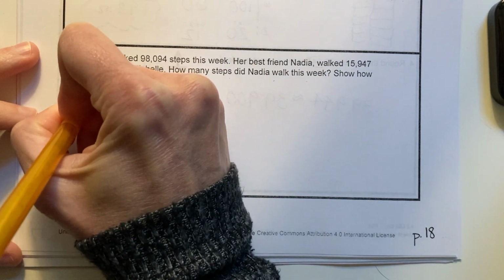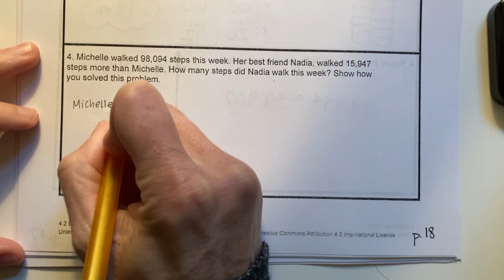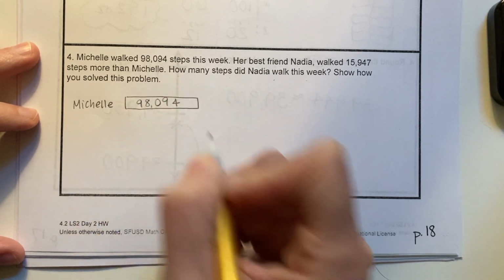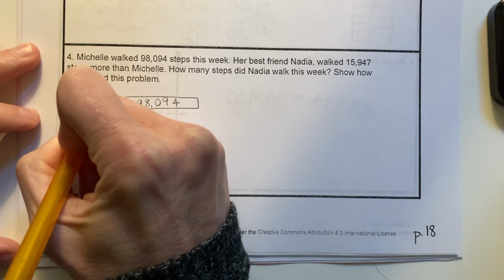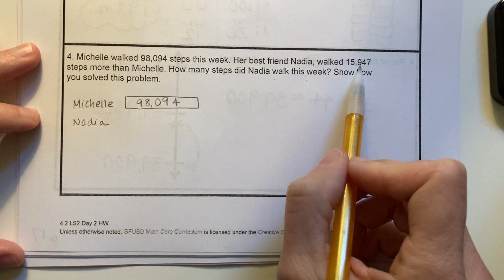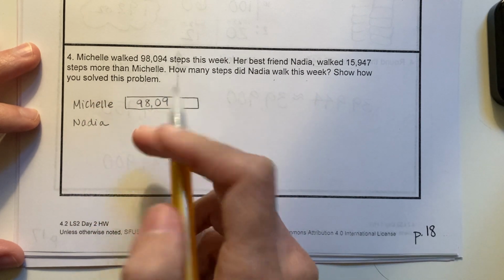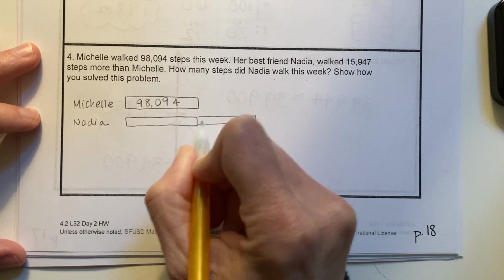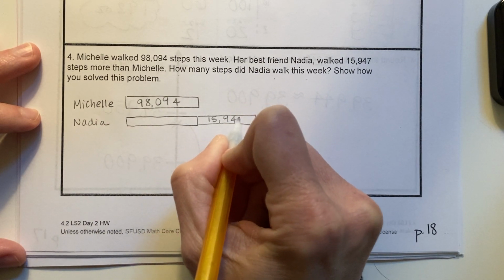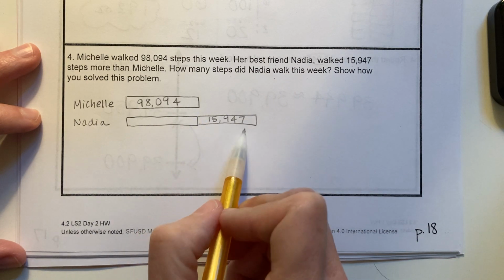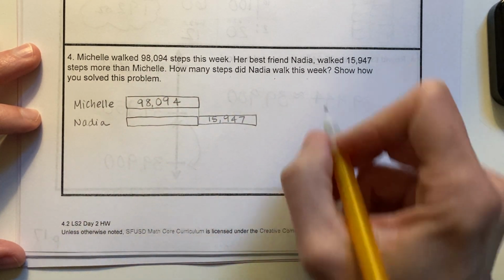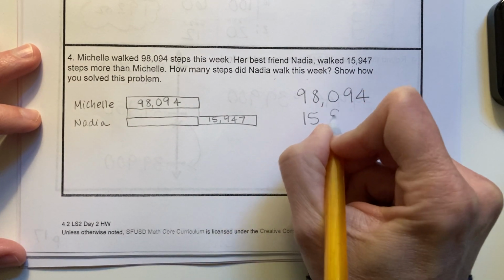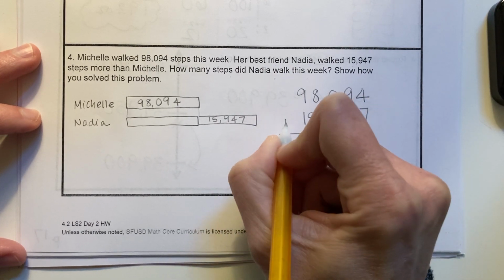I've got Michelle, and I know that she walked 98,094 steps this week. Her best friend Nadia walked 15,947 steps more than Michelle. So that means she walked as much as Michelle did, plus 15,947. How many steps did Nadia walk this week? Well, she did the same as Michelle, 98,094 plus 15,947 more. So how much is that total?